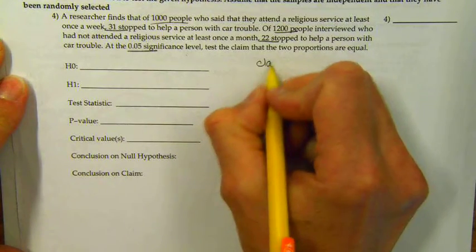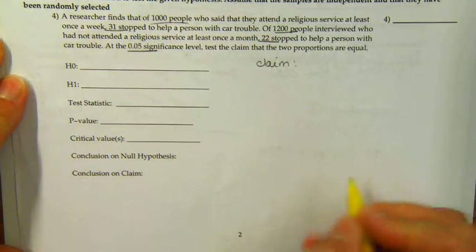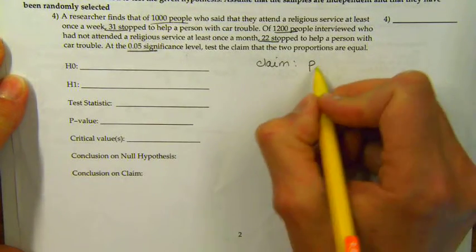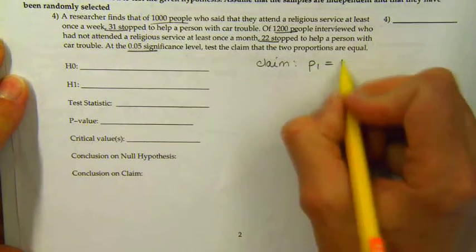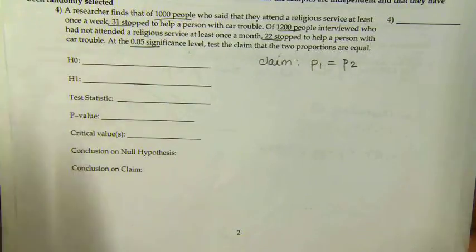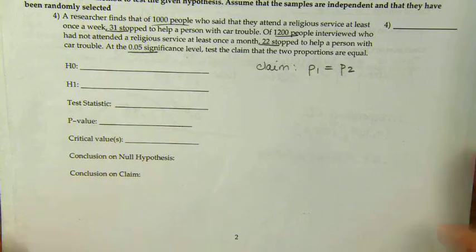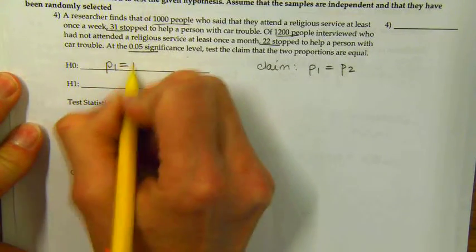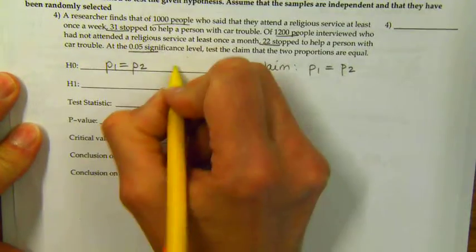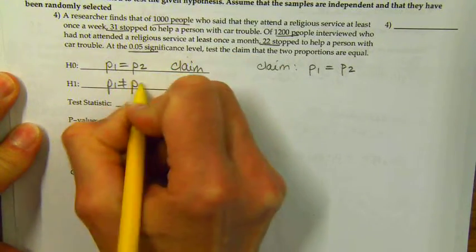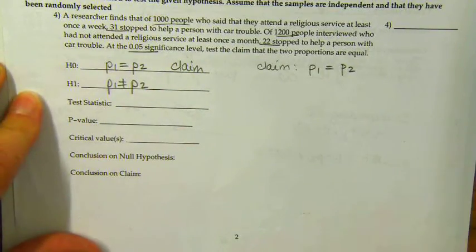So over here, the claim is what? Equal means P1 is equal to P2. This one includes equality, therefore it goes where? It's going to go on the top. What's the H1 going to be? The not equal symbol. So this is a two-tail test.